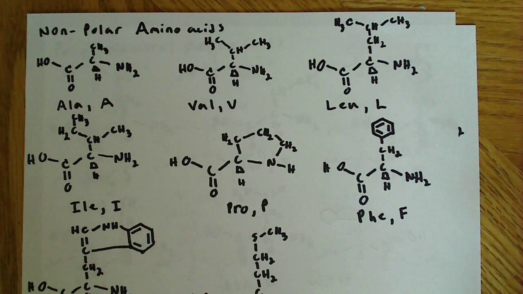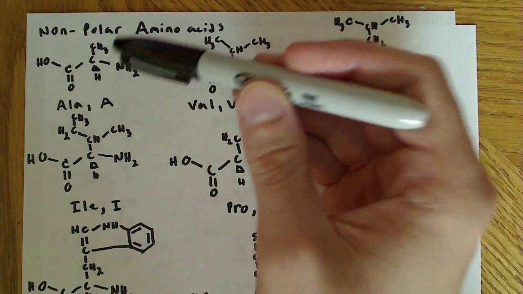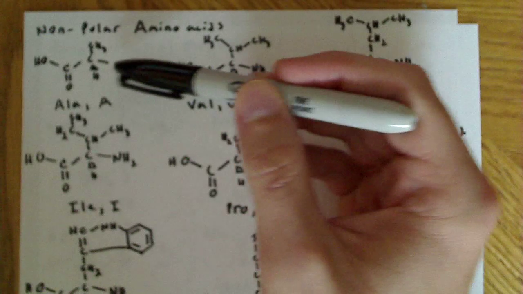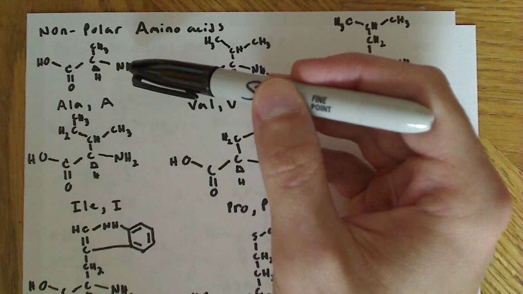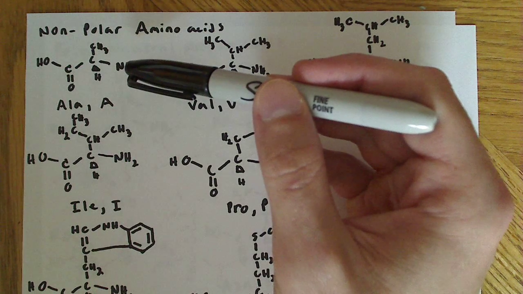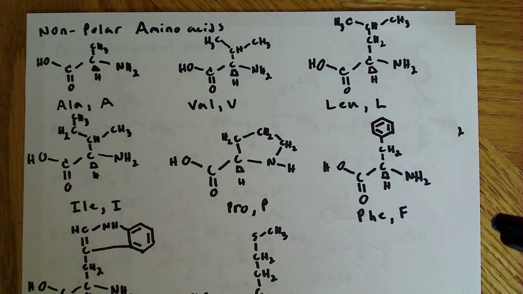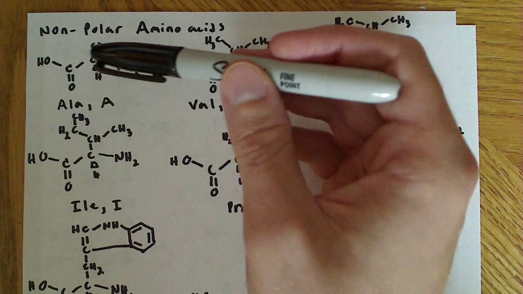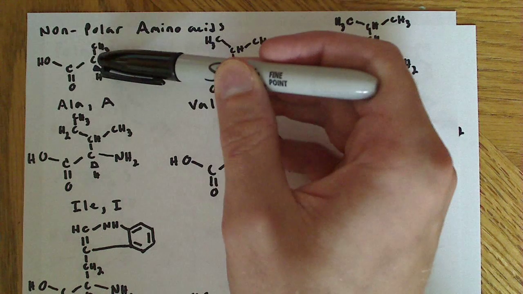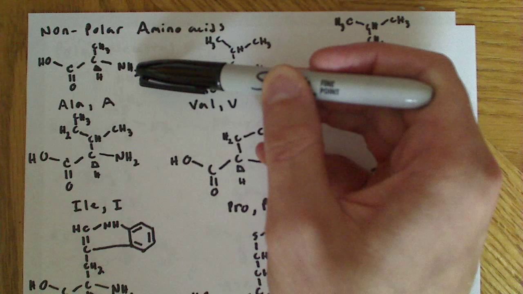So the first thing I want everybody to notice is that this backbone here is the same in all of the amino acids, with the exception of proline. And it's really basic. It's just a carbon, a C alpha, and a nitrogen.